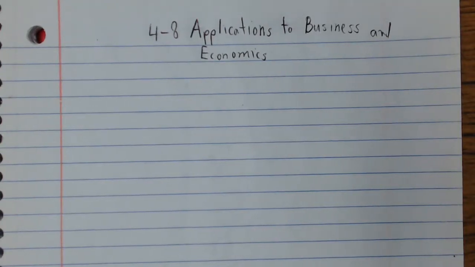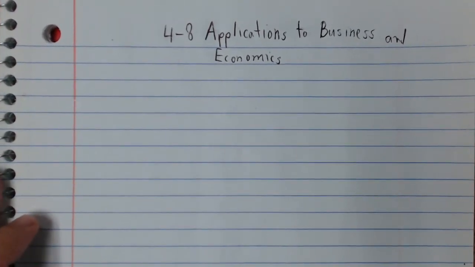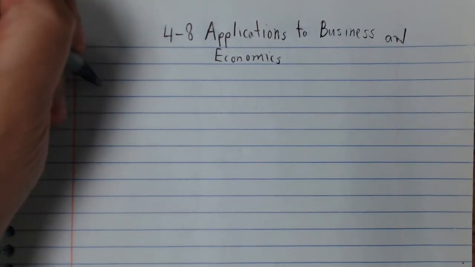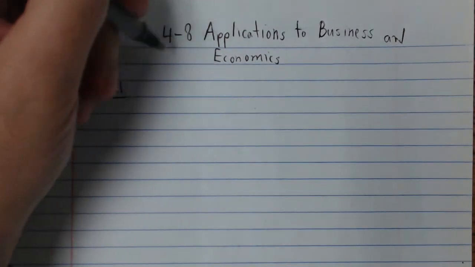Okay, so what we're going to talk about today has to do with grabbing everything we've learned in this chapter and extending it to topics that have to do with business and econ and so on. So our goal is going to be to maximize certain things, or minimizing cost and maximizing profit, and so on.